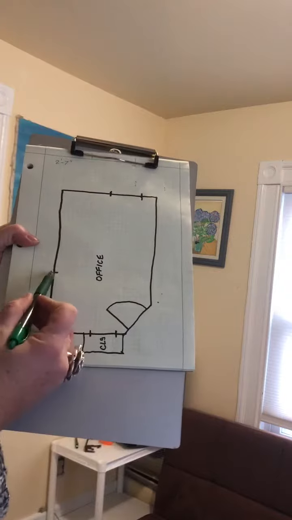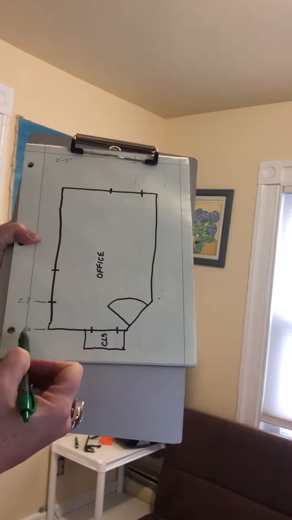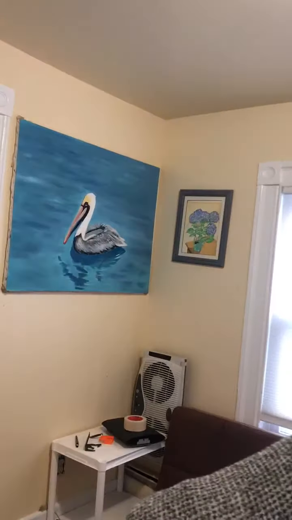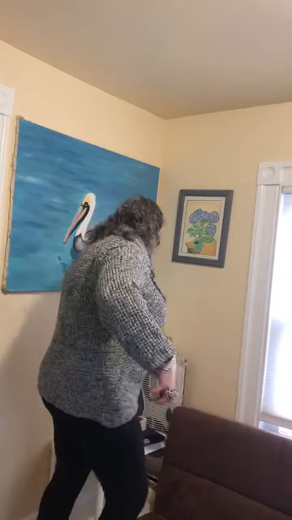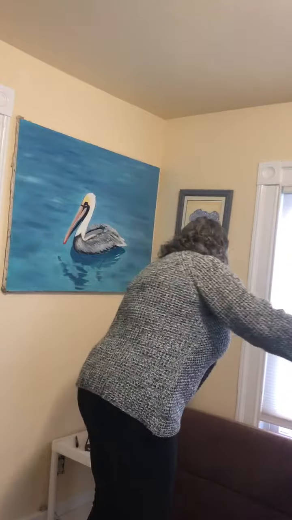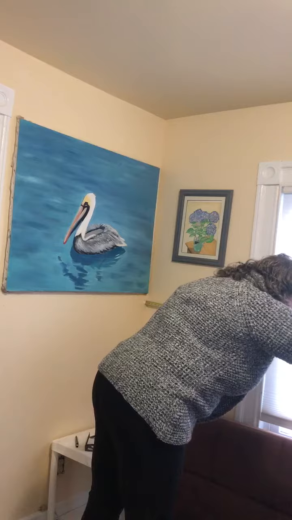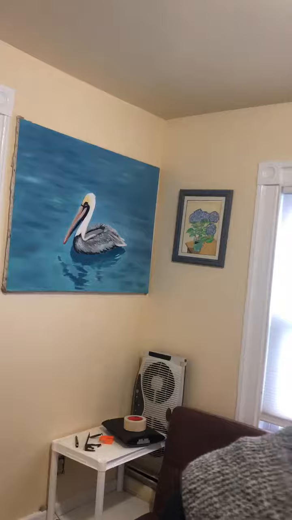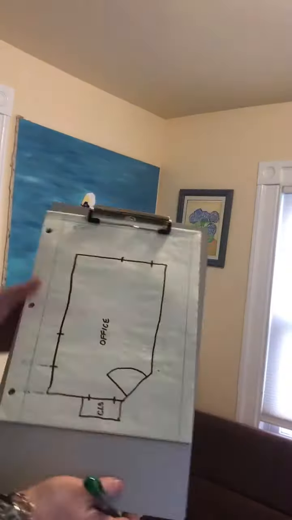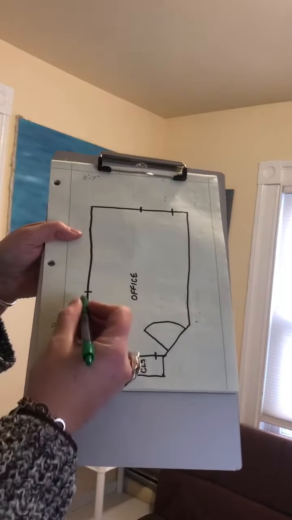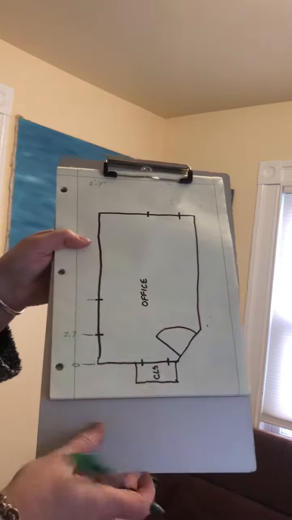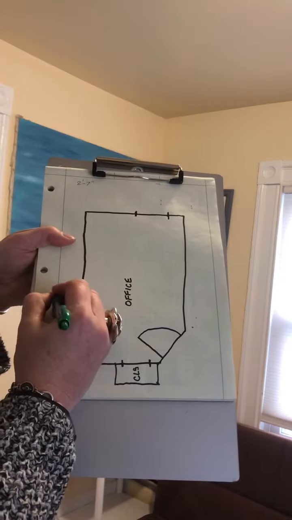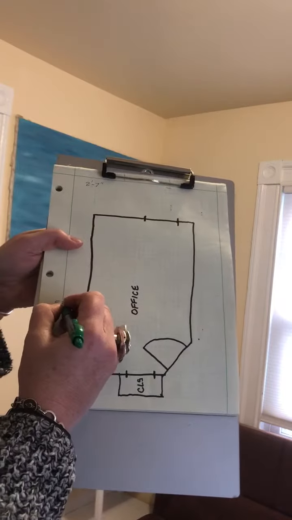So then I'm going to go on to the next one, but I'm still going to measure from this corner, because this is our 0, and measure the other edge of the window. And I've got 5 feet 3.5 inches. So I'm going to go back to my 0 mark. 5 feet 3.5 inches is here. That's the other side of the window. So we do 5 feet 3 1/2.